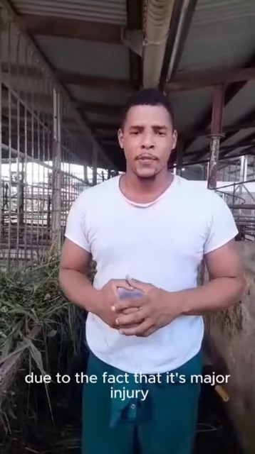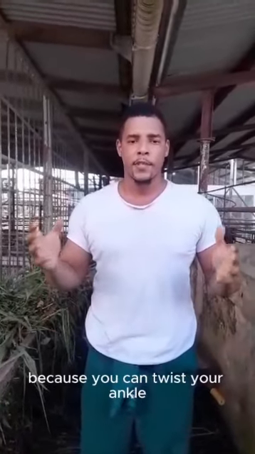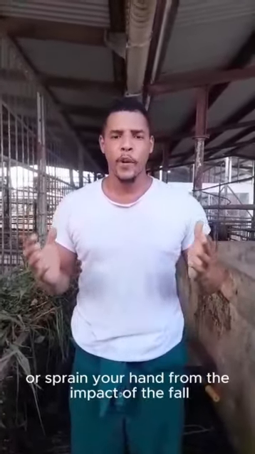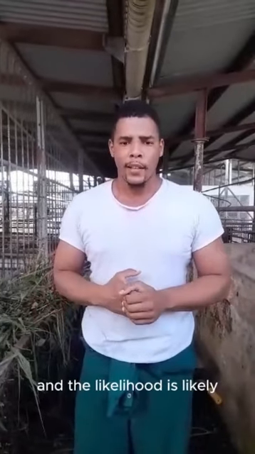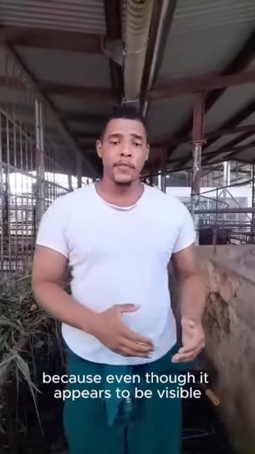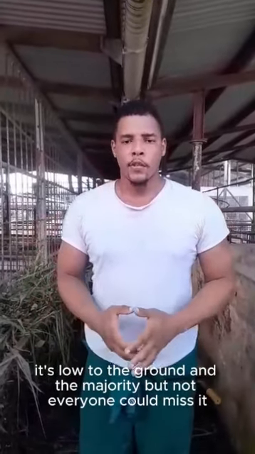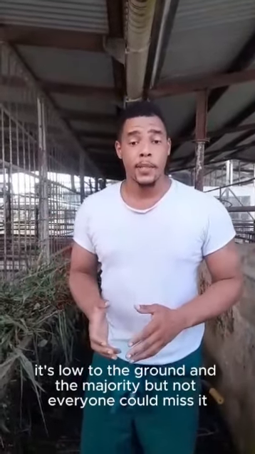We have risk assessed it as high risk due to the fact that it's a major injury, because you can twist your ankle or sprain your hand from the impact of the fall. And the likelihood is likely because even though it appears to be visible, it's low to the ground and everyone could miss it.